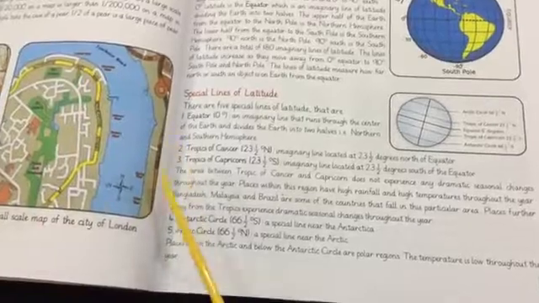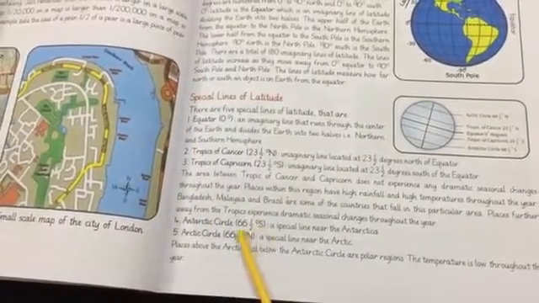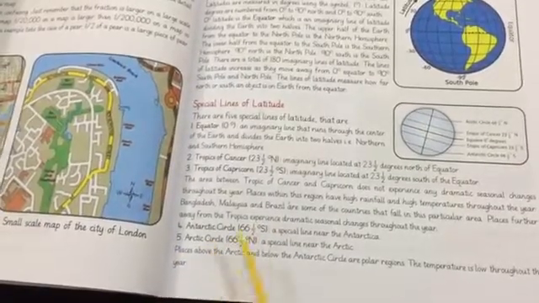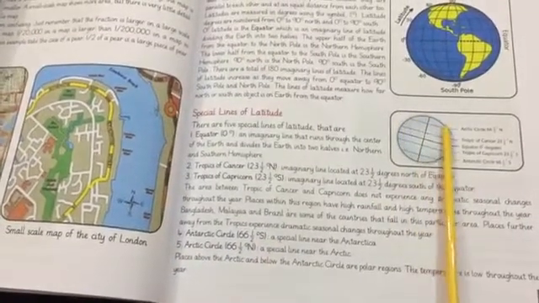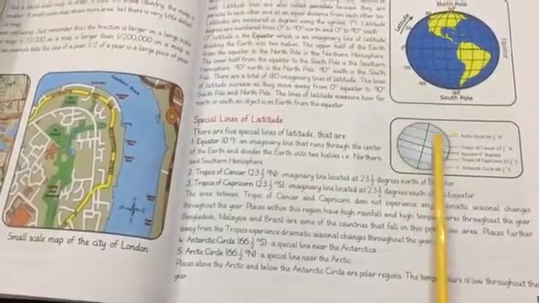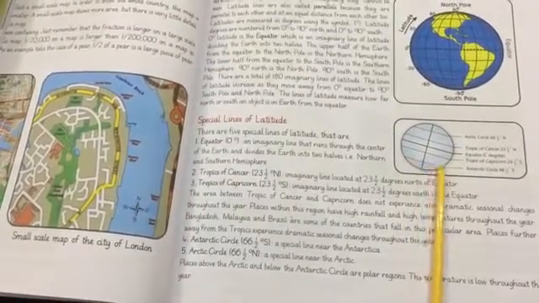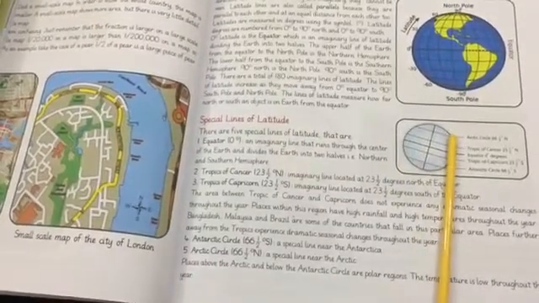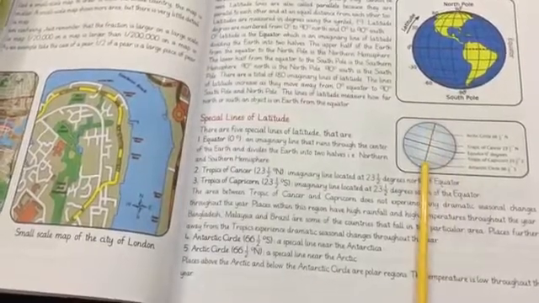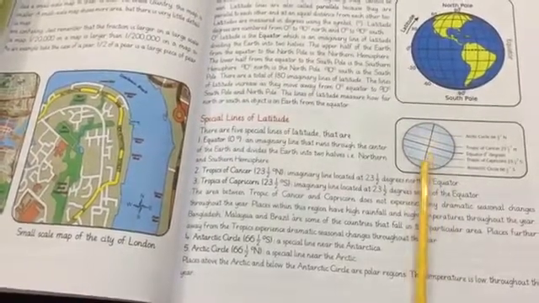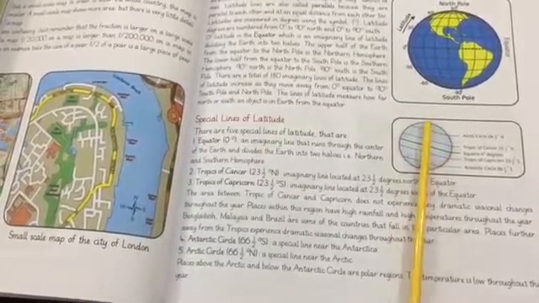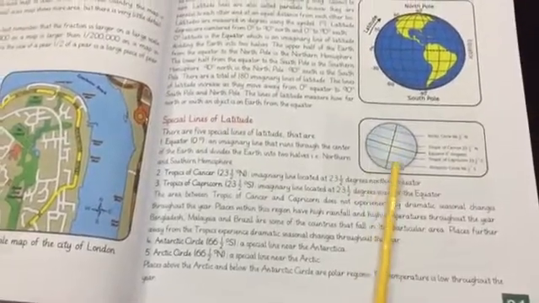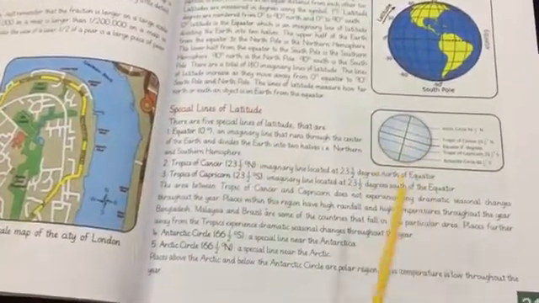Okay, then we have the Arctic Circle, at 66 and a half degrees north, and the Antarctic Circle at 66 and a half degrees south. The Arctic Circle is in the northern hemisphere near the north, and the Antarctic Circle is in the southern hemisphere near the south. These are the coldest regions, right? They are mostly ice and ice glaciers.